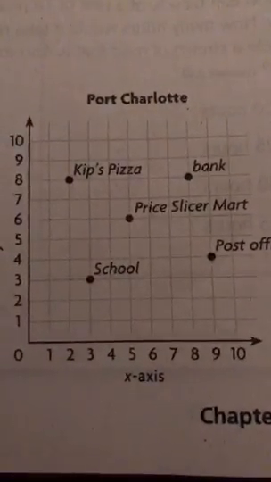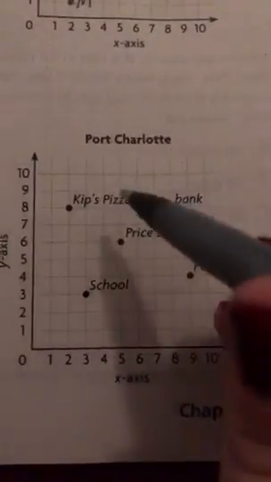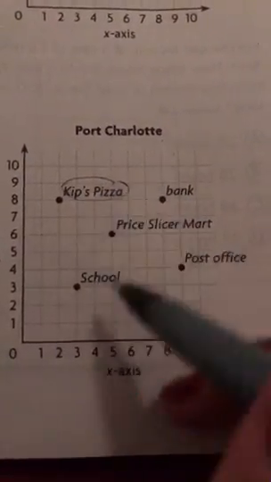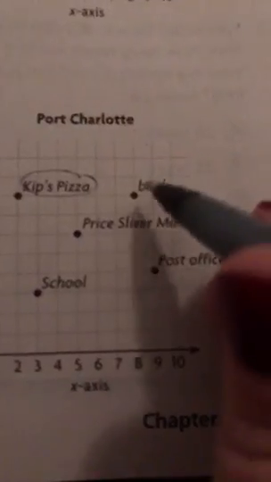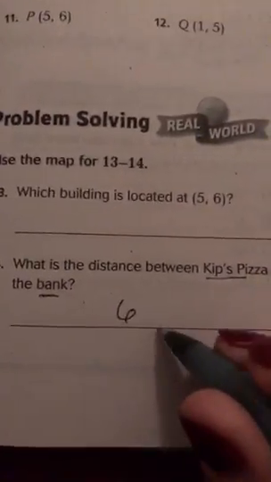So I need to look here, and I need to find Kip's Pizza first. So here is Kip's Pizza, and the next location is the bank. So where do I see the bank? Oh, I see the bank here. Now, to find the distance between, I can just count my intervals as if it was a number line. 1, 2, 3, 4, 5, 6. So the distance between Kip's Pizza and the bank is 6 units.